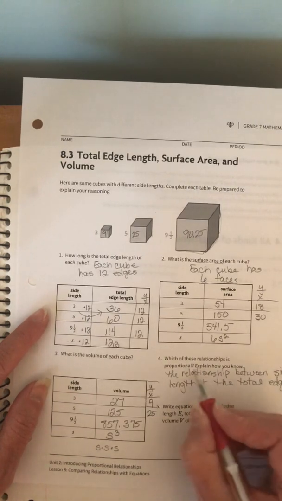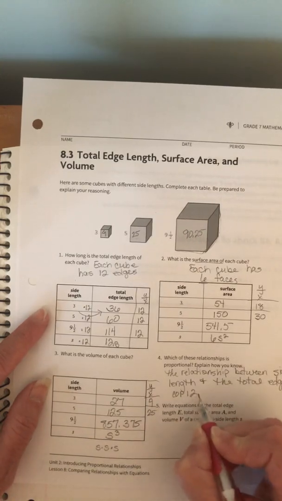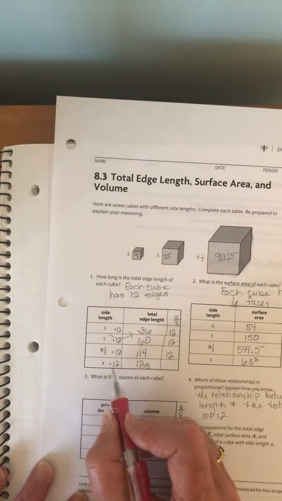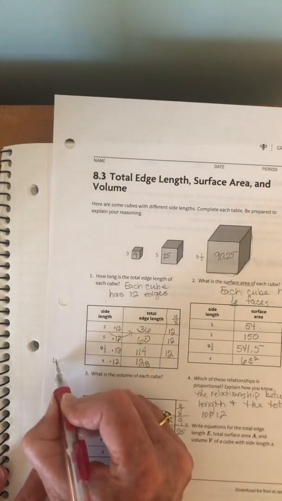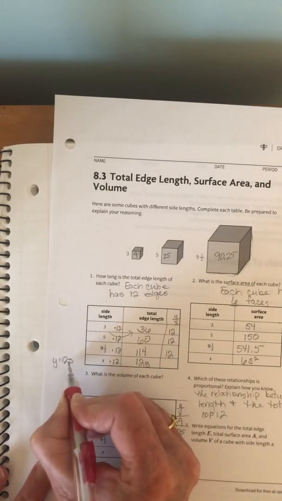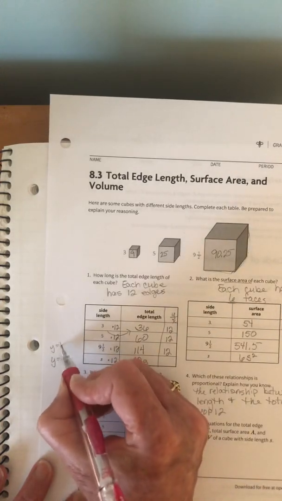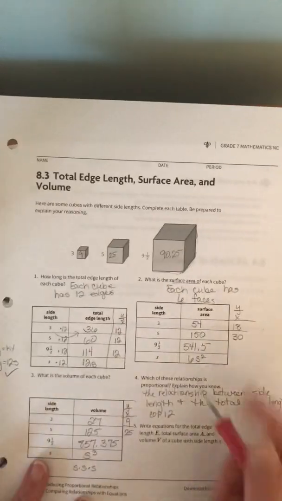And how do we know? Explain how you know. Well, we had a COP of 12. Let's look at the equations real quick. So this one would be y equals, what does y equal? 12s. Is that in the form of y equals kx? Yes, that's in the form of y equals kx. So that is a proportional equation.